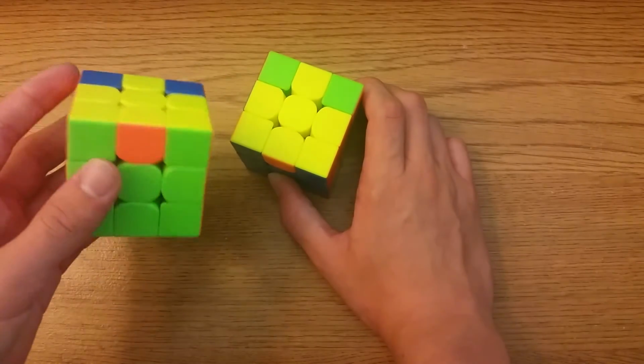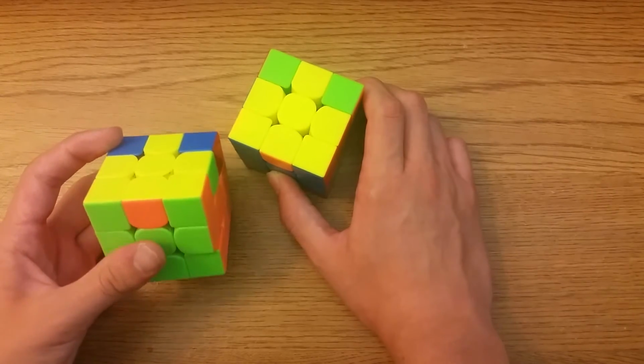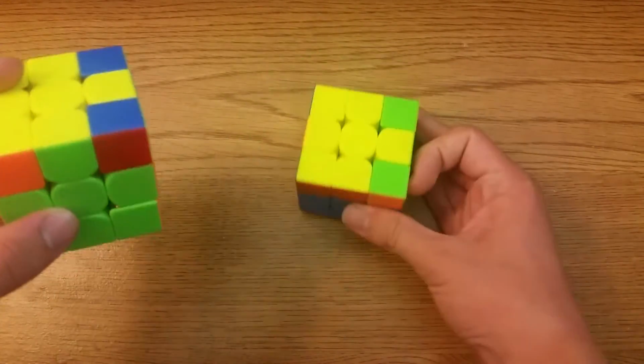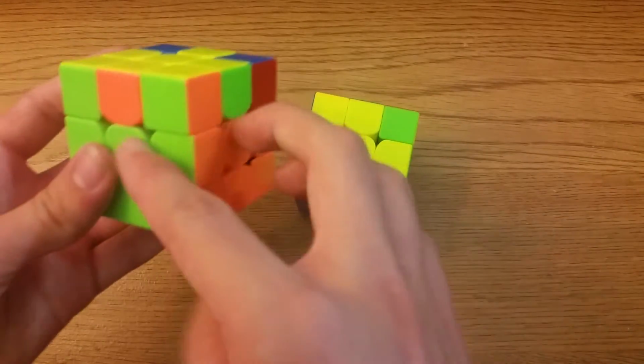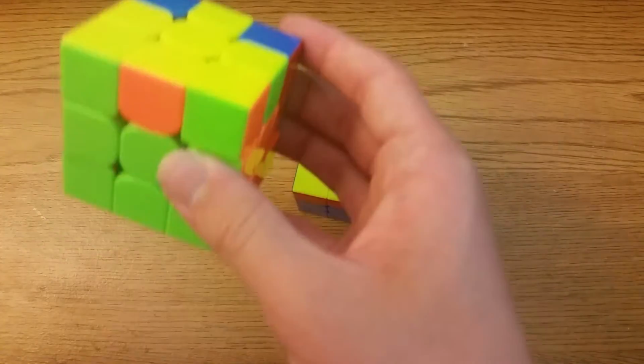So how I do this case is, you hold it like this. Both of them you hold it like that. And this is where you have the two swapped edges here and the bars there.